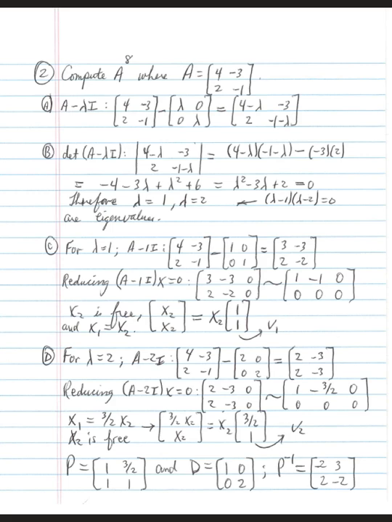For the other eigenvalue, lambda equals 2, you build A minus 2 times the identity. A minus 2 times the identity matrix. Subtract, you get this 2 by 2 matrix. Augment with a column of zeros, row reduce, and you get x1 is equal to positive 3/2 x2.